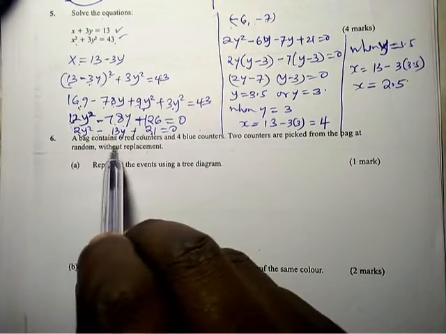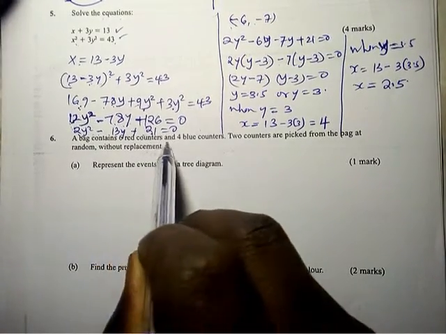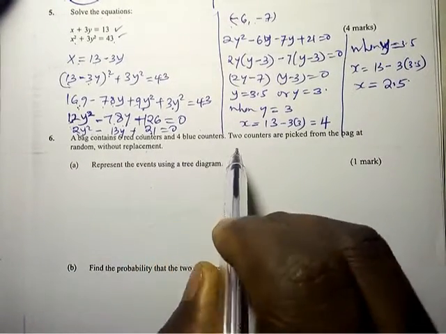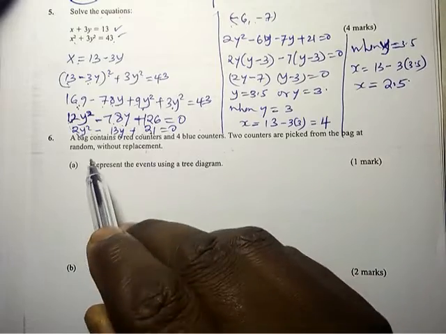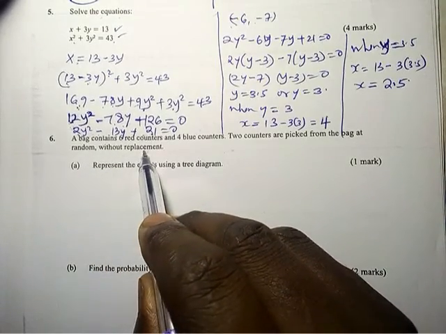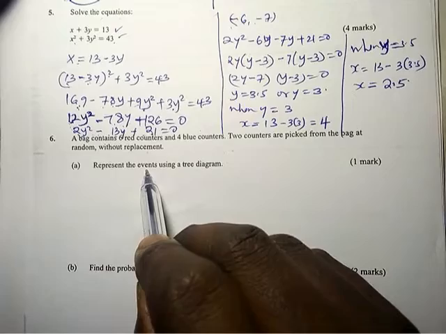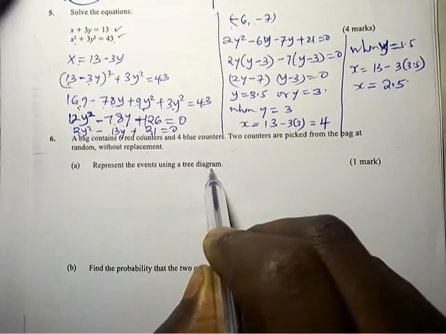A bag contains 6 red counters and 4 blue counters. 2 counters are picked from the bag at random without replacement. Represent the events using a tree diagram.